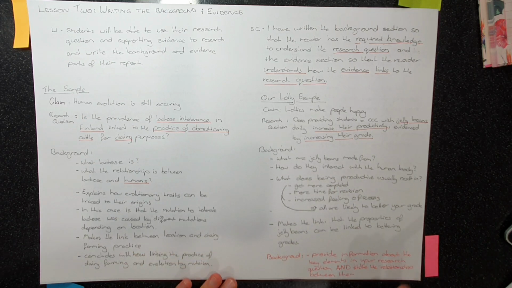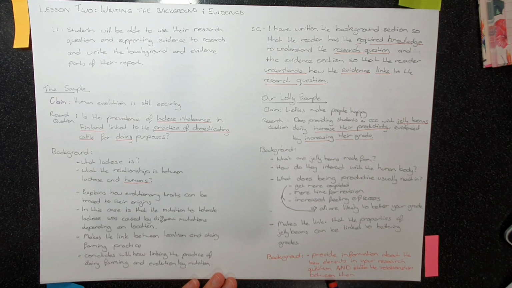So my little bit of red writing here is the really quick and easy summary for you to look at. Your background information, the point of it is to provide information about the key elements in your research question and state the relationship between them.